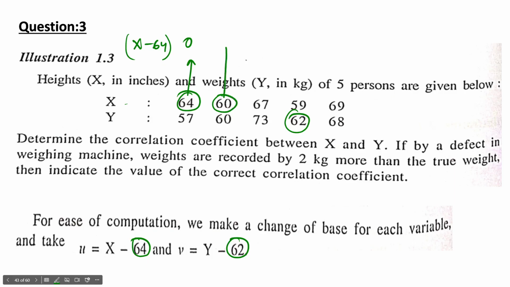For 60, you will get minus 4. For 67, you will get minus 3. For 59, similarly minus 5. Can you follow?